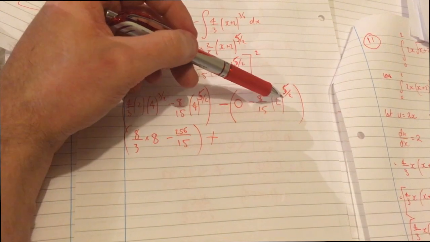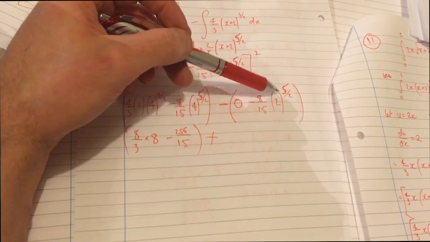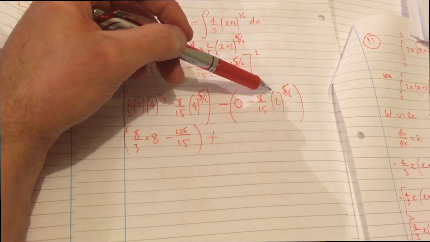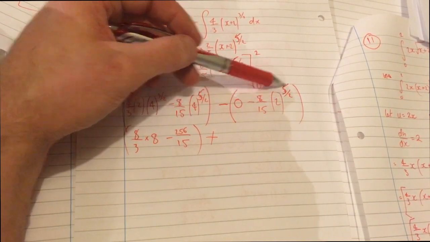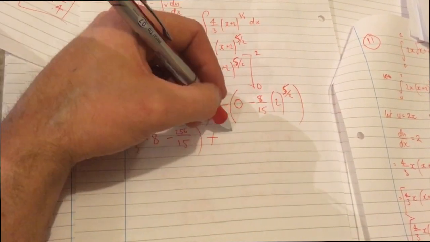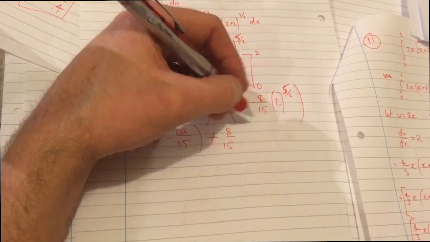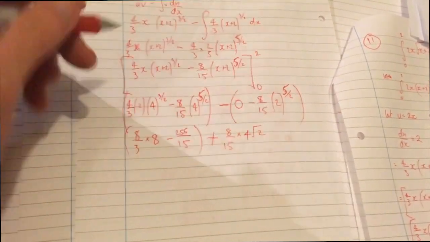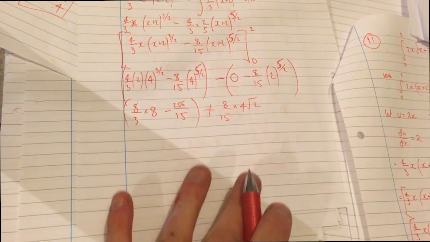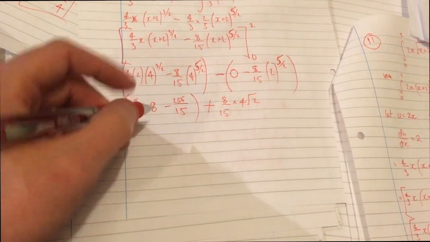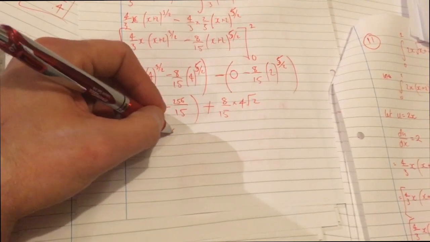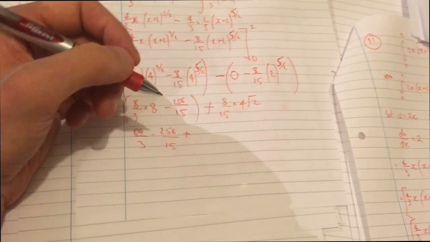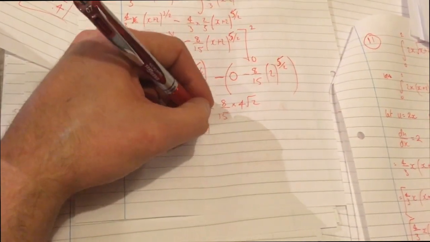The square root of 2, you can't do that, so we could do 2 to the 5 and then square root the answer. If you put it into a calculator, you end up with 8 over 15 times 4 root 2. So getting somewhere now: we're going to get 64 over 3 minus 256 over 15 plus 32 root 2 over 15.